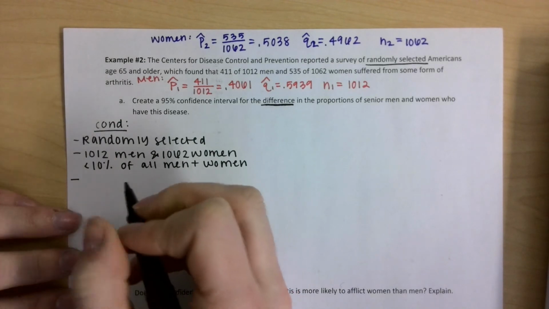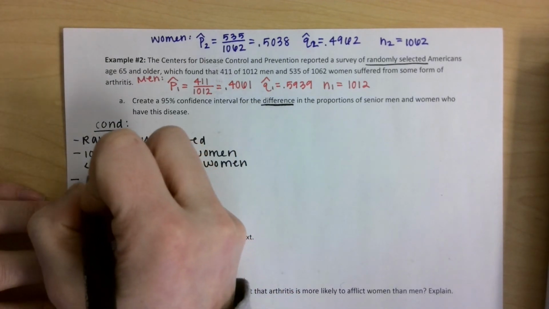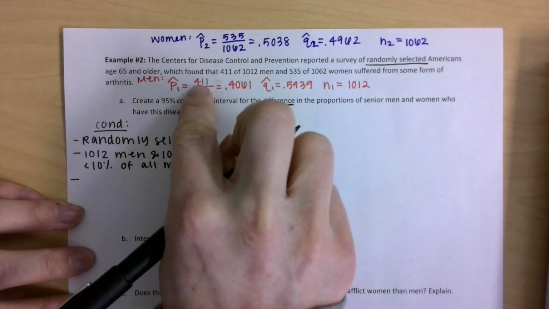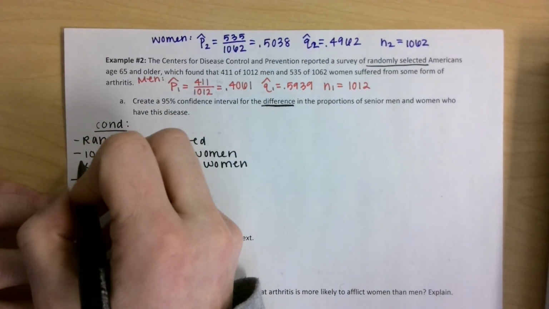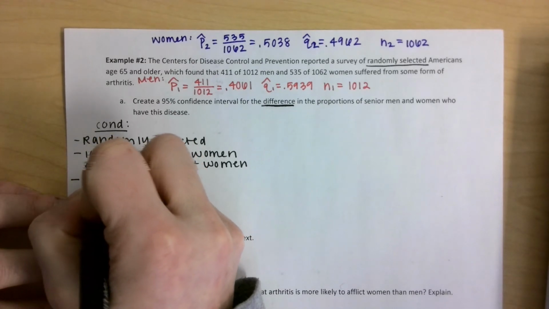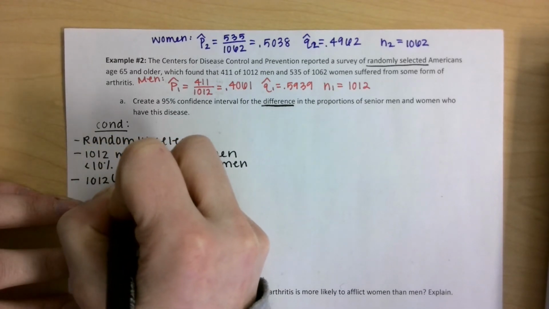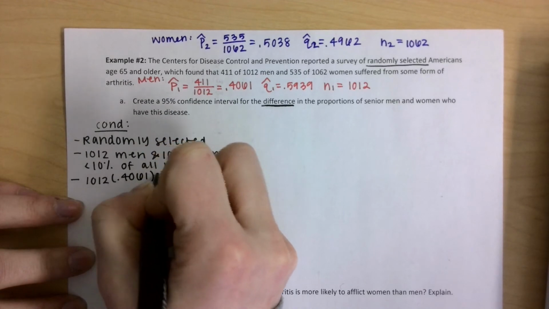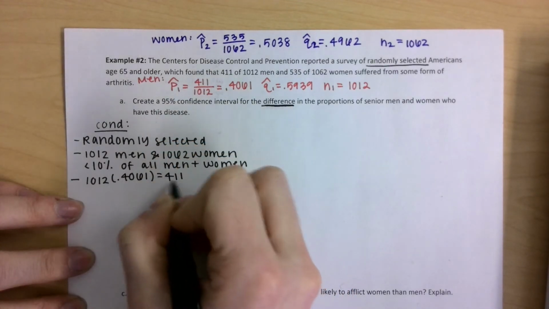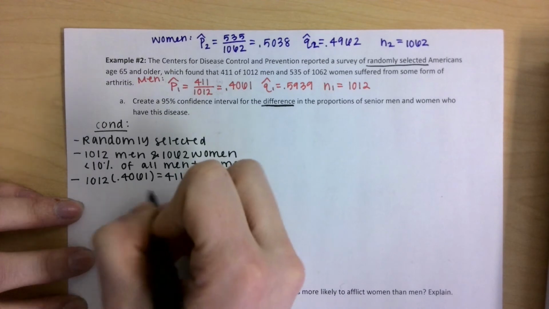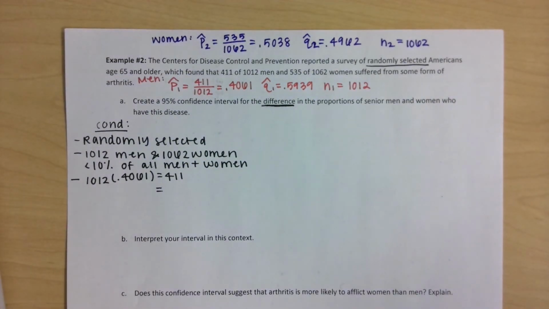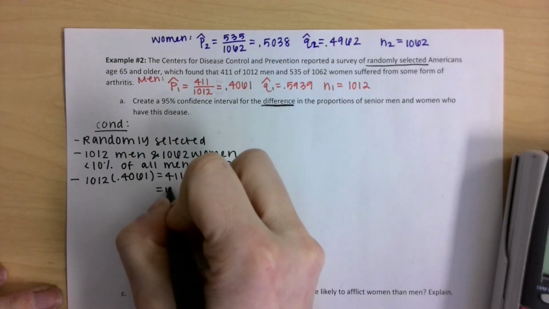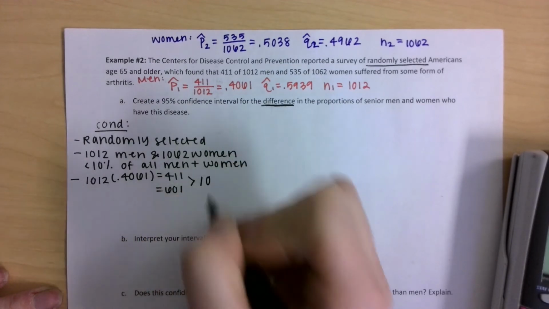Checking for my successes and failures. For the men, I'm going to do 1012 times 0.4061. That should give me the 411. These are the men that had arthritis. If I subtract that from 1012, gives me 601 without it. Definitely greater than 10.